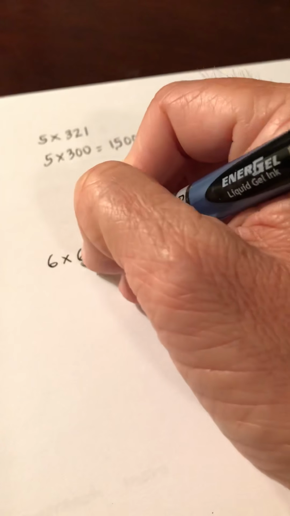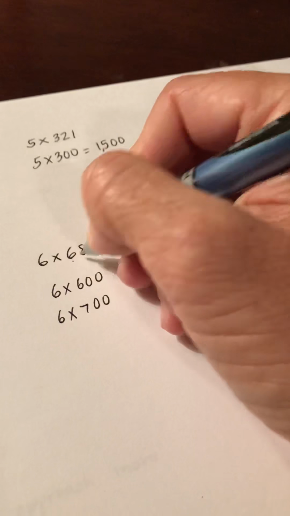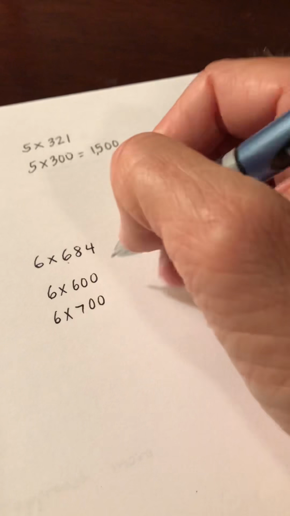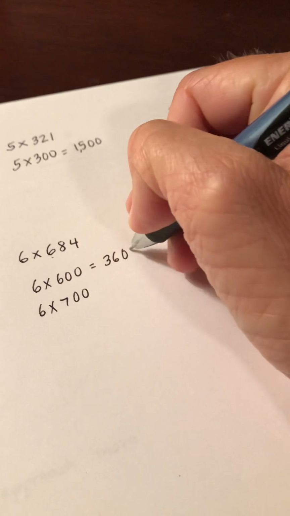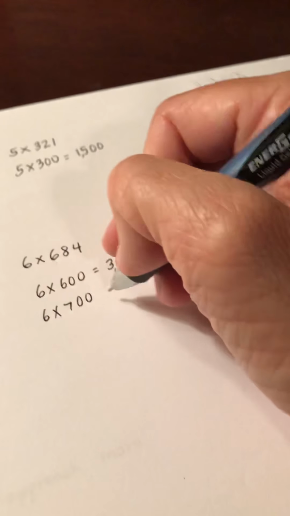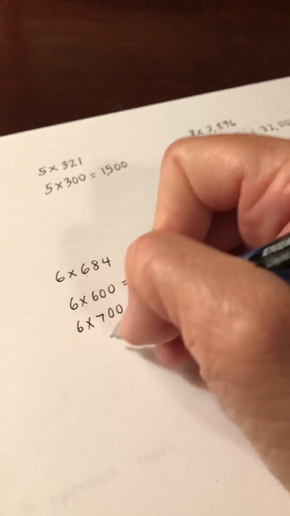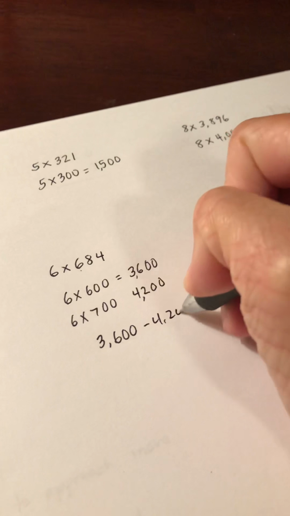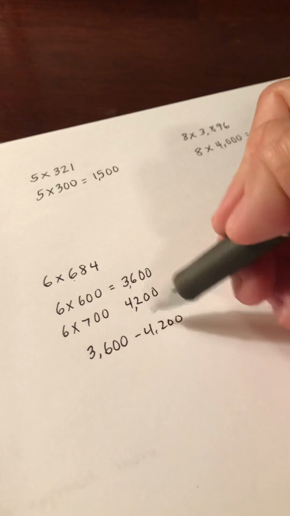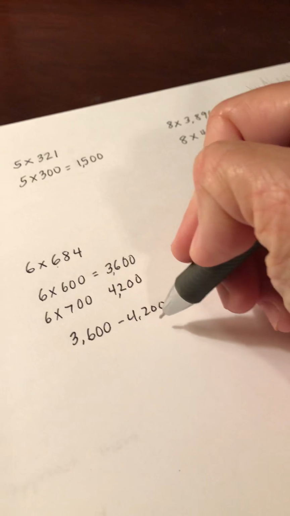If I want to do a range, I'm looking at the 684, and I know that that's in between 600 and 700. My round down would be 600, my round up would be 700. 6 times 600 would be 36 hundreds, which is 3,600. And 6 times 700 is 42 hundreds, which is 4,200. My estimate's going to be 3,600 to 4,200, and because I would round up to the 700, it's going to be closer to the 4,200.